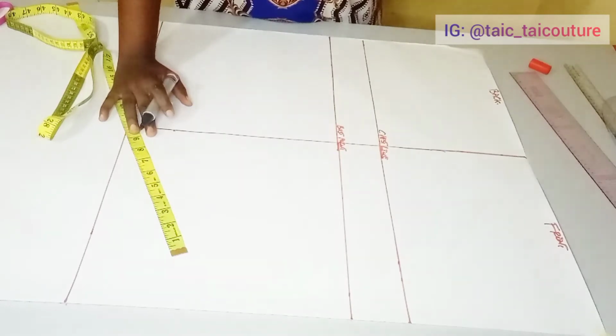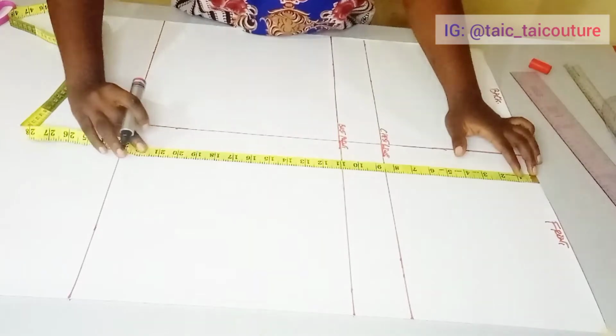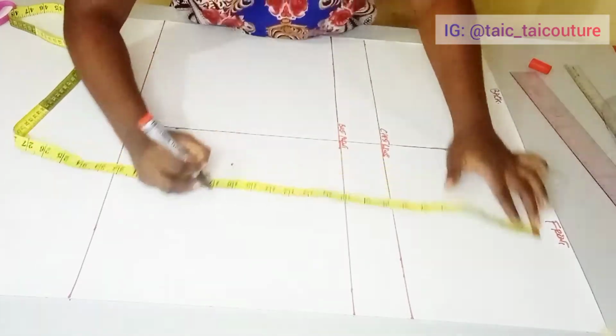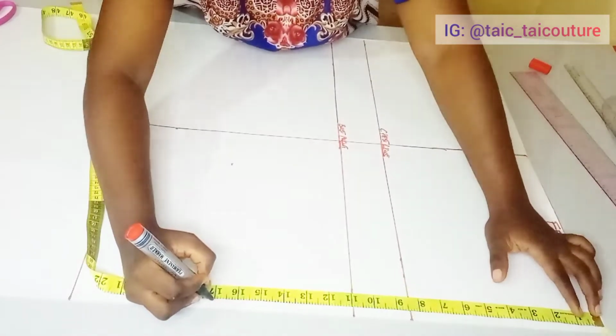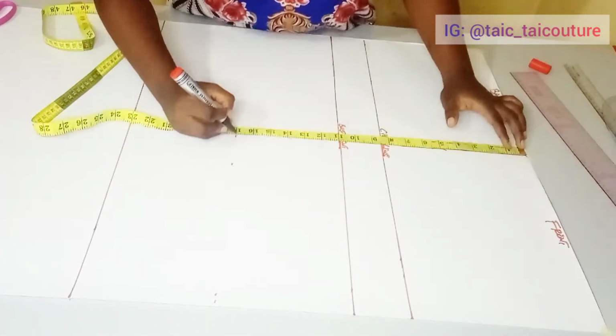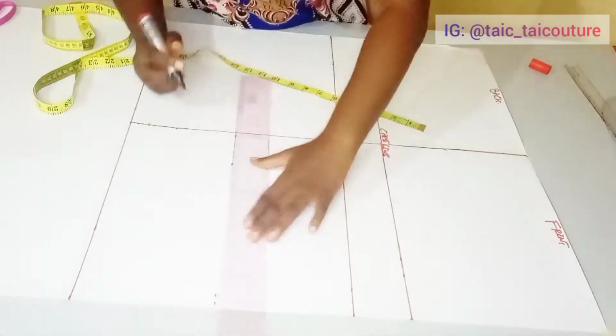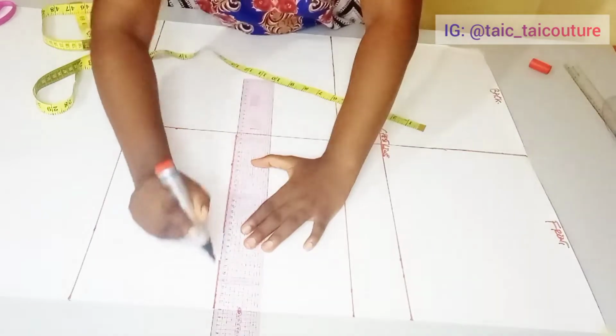The difference between my front waist length and the back is 1.5. The measurement from my neck to my waistline in the front is 17. So I'll be rolling that out for the front only.